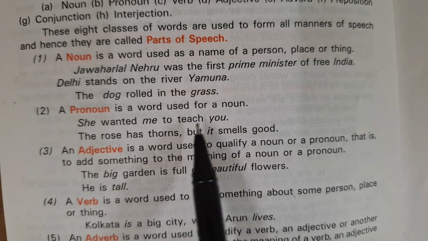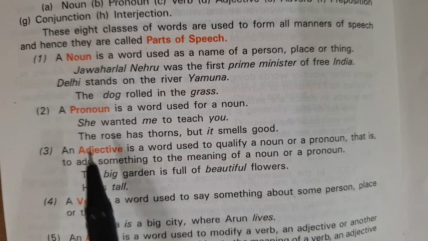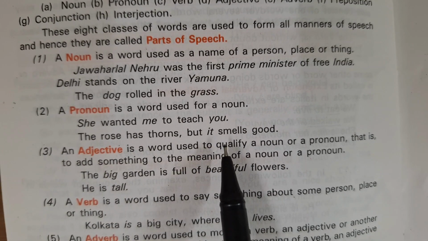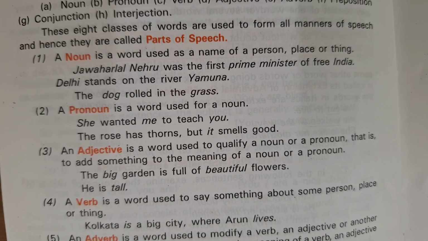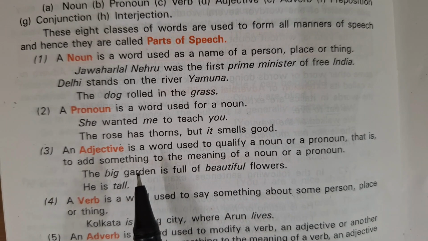She wanted me to teach you. Here the pronoun is she. The rose has thorns, but it smells good. It is your pronoun.